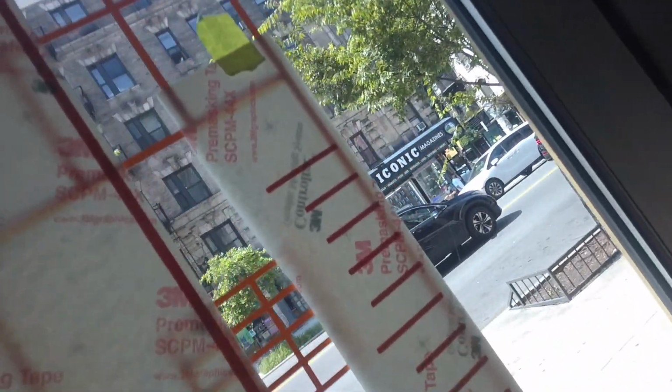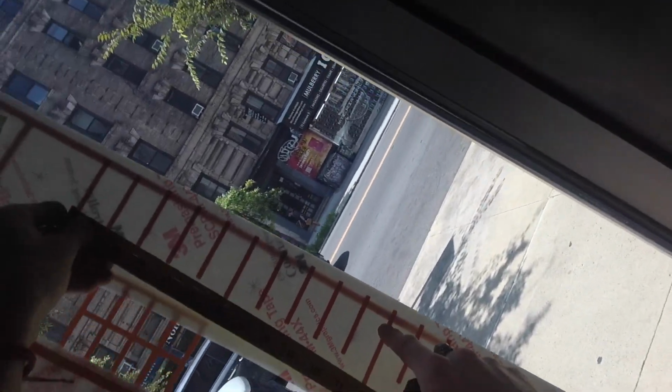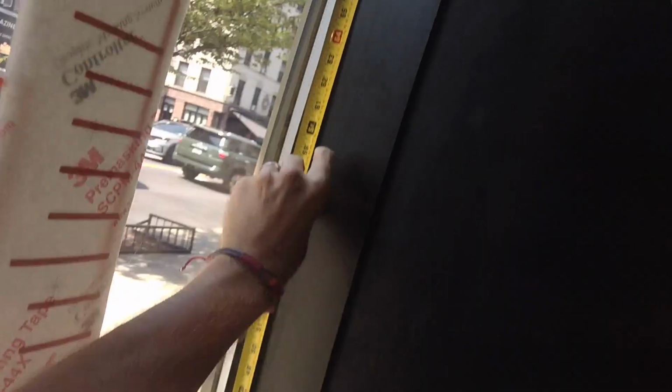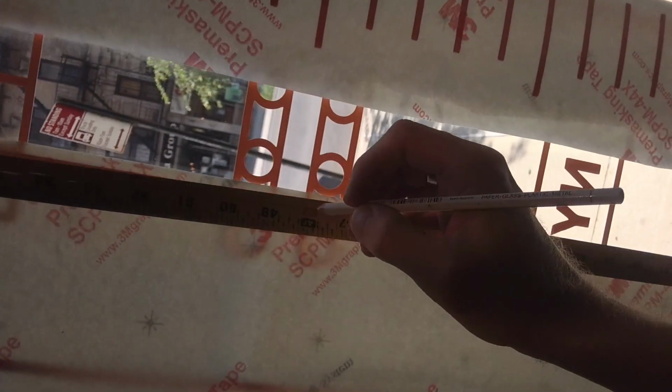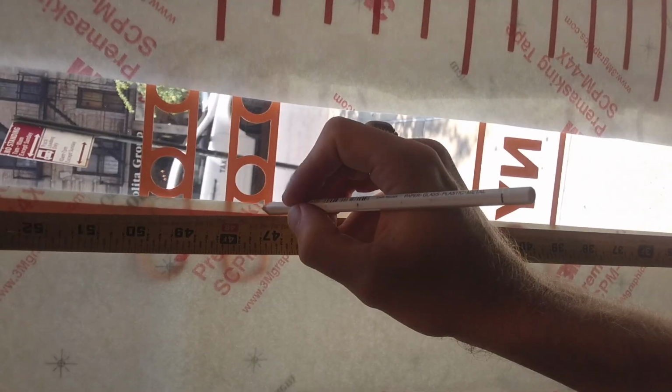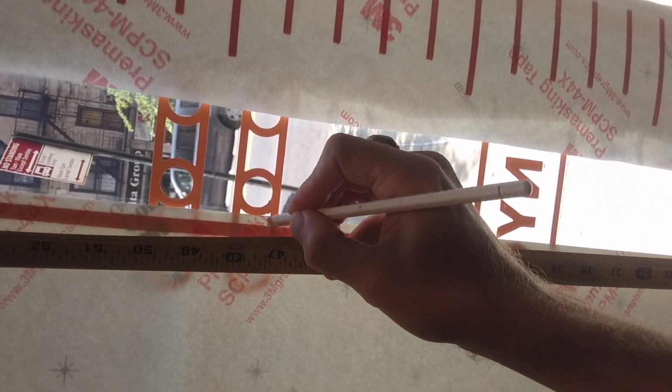But before we do that, we gotta double check our center. 2 feet, 24. Alright, that's exactly the center. And we need to find the center of the height of the window, which is, I would say, pretty close to 94.5, and the center will be 47.25. So center 47.25. So right here.